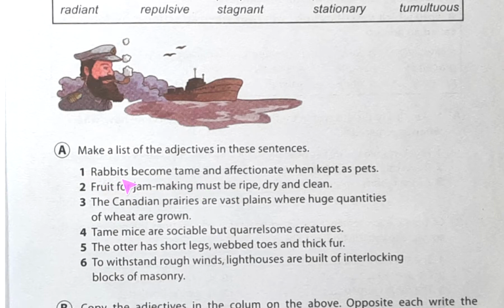Number 1 question. Rabbits become tame and affectionate when kept as pets. See here, by the words tame and affectionate, whom are we describing? We are describing rabbits. Rabbits is a noun, so that's why these are the adjectives in this sentence.